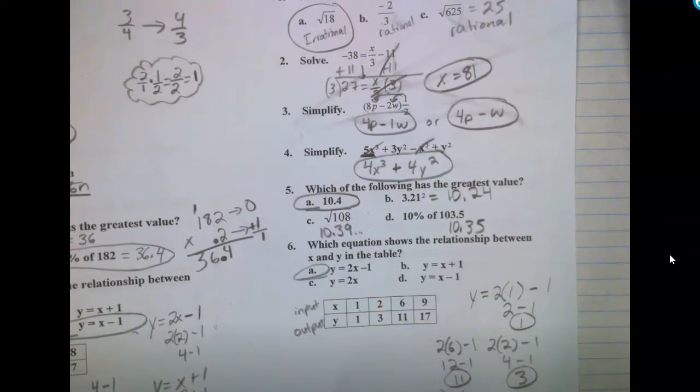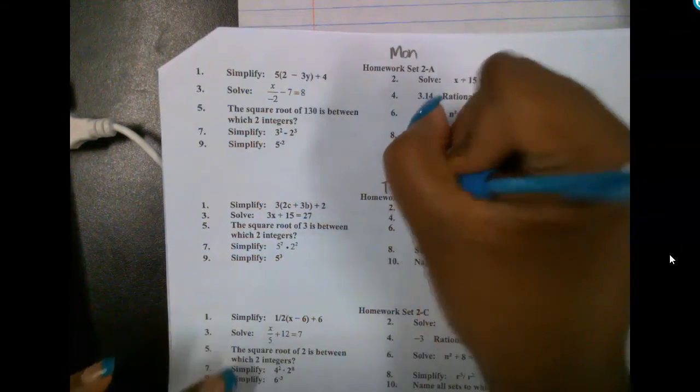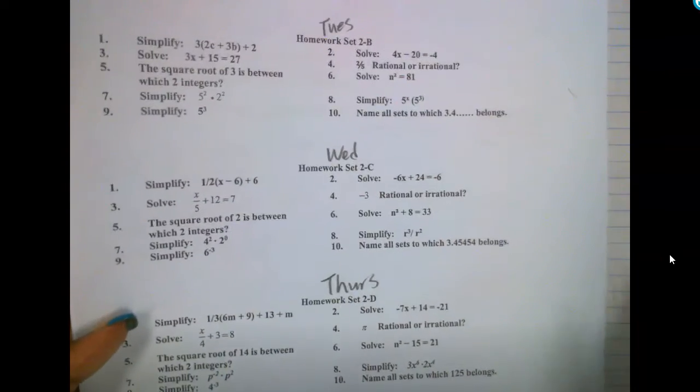All right, pause if you need to. Okay? Tonight's homework, back page. Tonight you're going to do this for homework. This was Monday. This is Tuesday. This is Wednesday. And this is Thursday. Okay, so if you didn't write that down, you can write that down. All right?